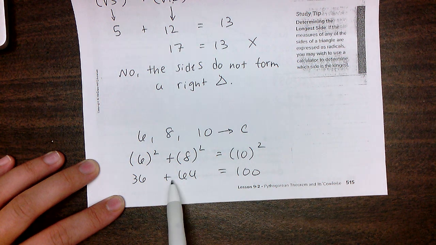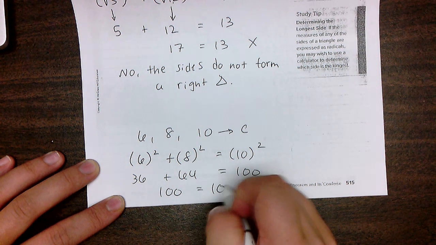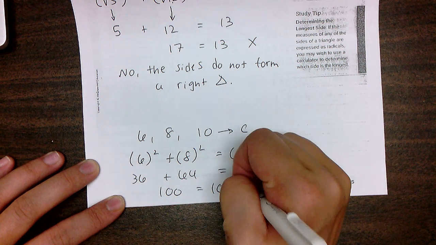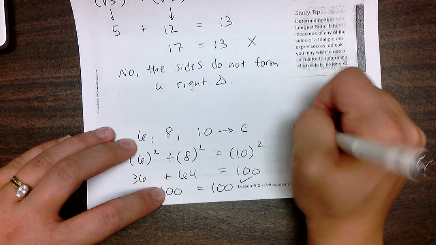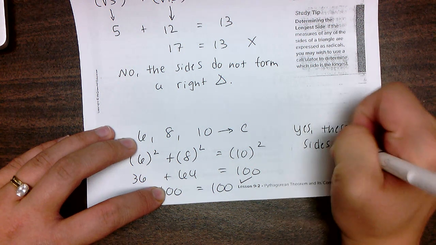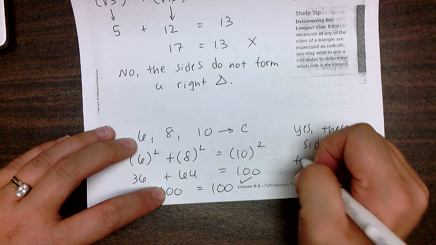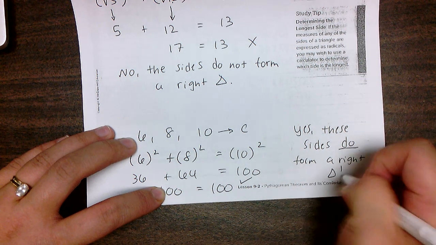When I add these together, do I get 100? The answer is yes. So 100 equals 100. That is a true statement. So in this case, yes, these sides do form a right triangle.